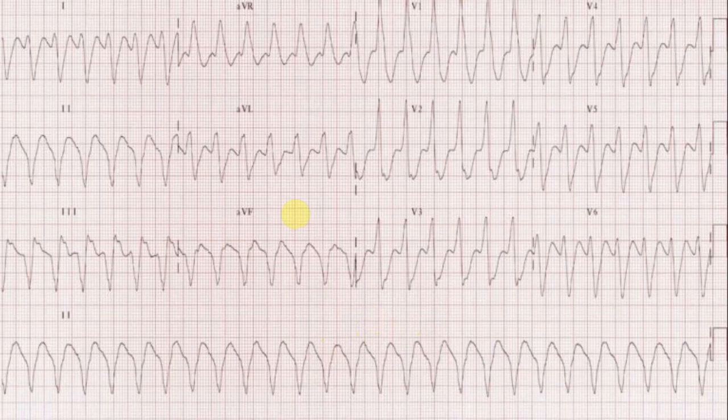The ventricular rate is about 150 beats per minute. The rhythm is difficult to evaluate as I can't see any P waves in the 12 leads. The axis of the QRS complexes is northwest axis, which suggests ventricular tachycardia. As I said, I am unable to see any P wave and PR interval.